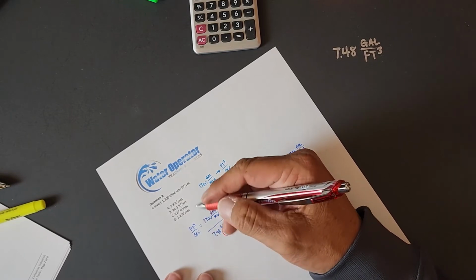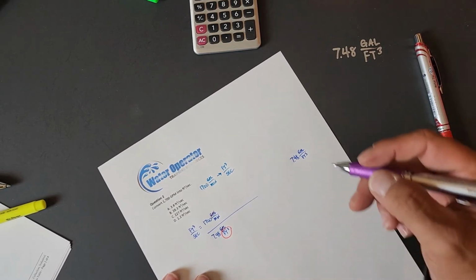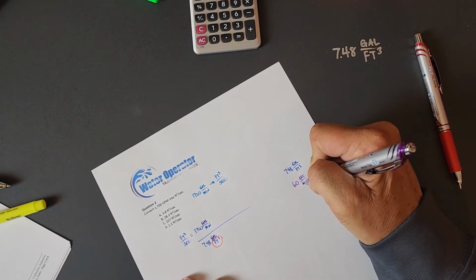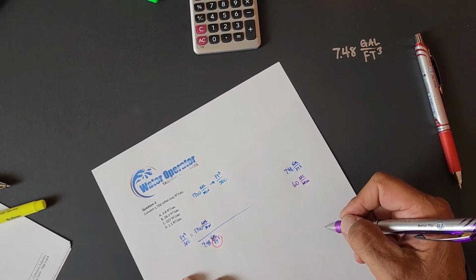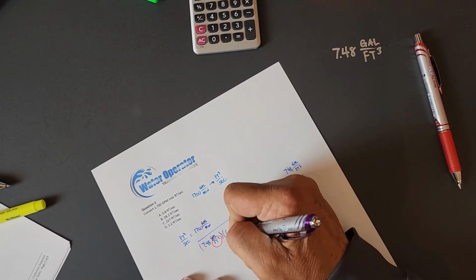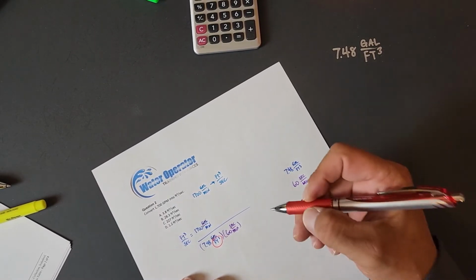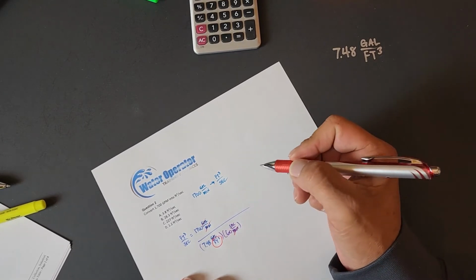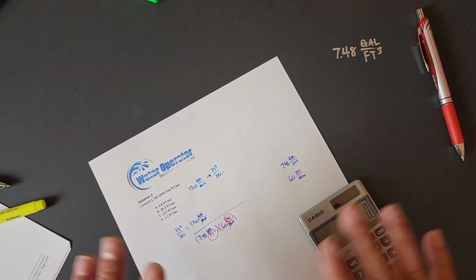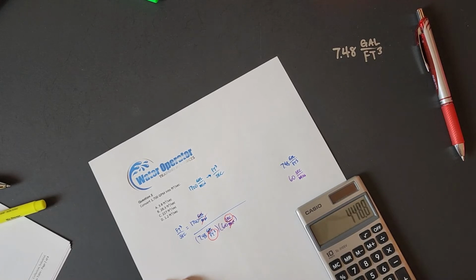Now I need to convert minutes to seconds. So there are 60 seconds in a minute. Minute is below the dividing line here, below the dividing line there, so that means I'm multiplying down here, 60 seconds per minute. That's going to allow me to cross cancel this minute and this minute. I need seconds, I have seconds. I'm in good shape. I've got my formula here.